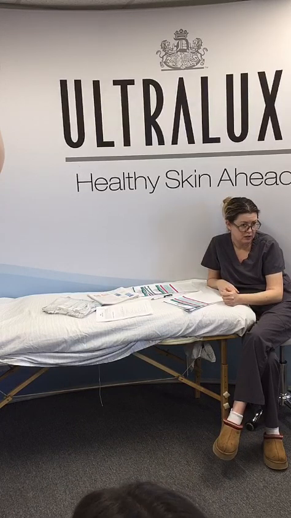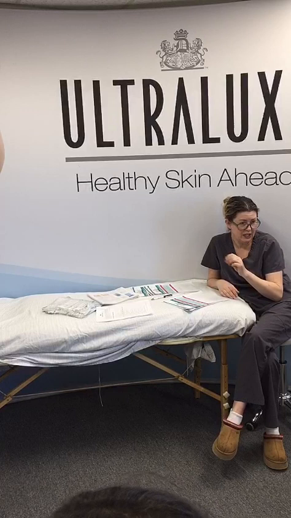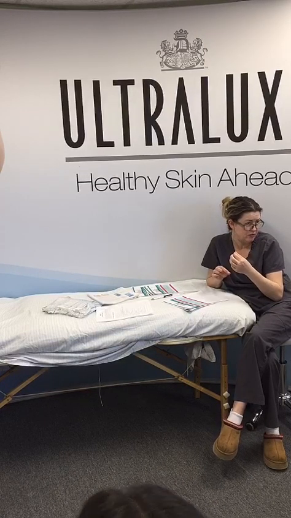The mineral we're talking about, is it tinted as well? Yes, light, medium, and dark. She'll bring up one of each as samples so you can try them, and you'll be able to touch it and feel it.